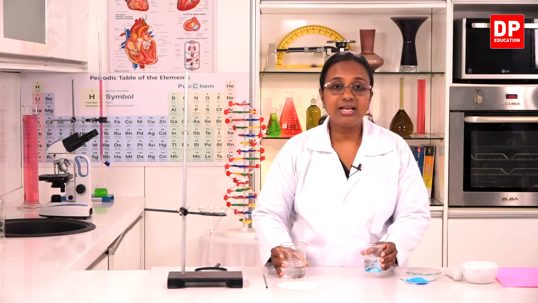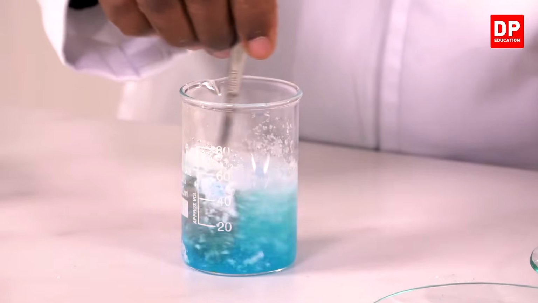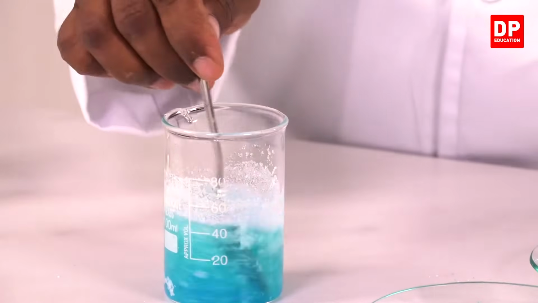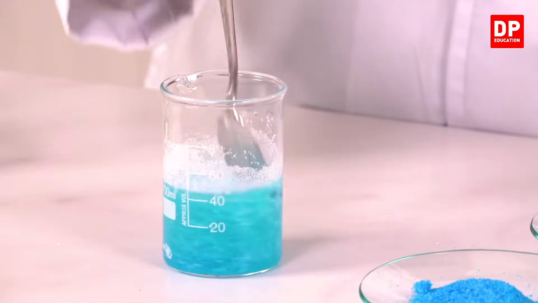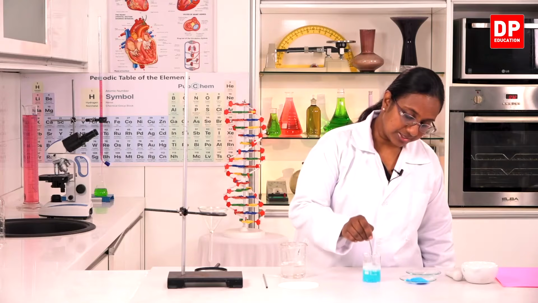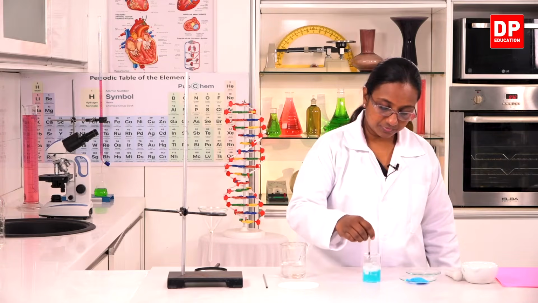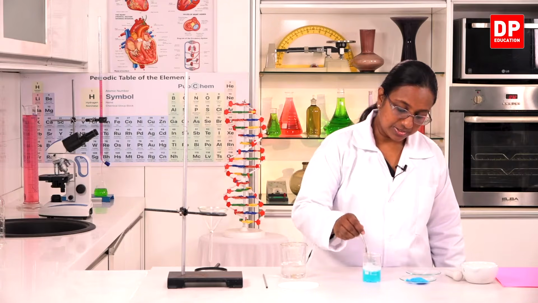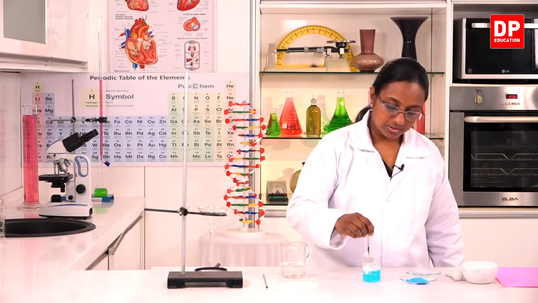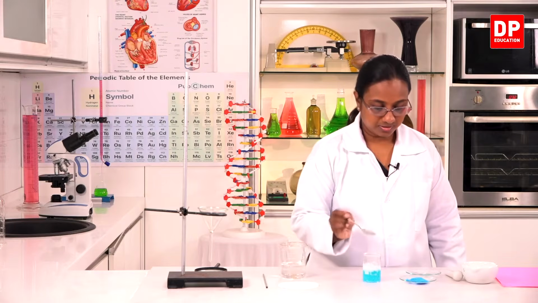This is not a quantitative activity, so we don't have to measure the volume exactly. When I mix the components, you can see the solution becoming blue in color. And also at the sides, you can see a white color solid remaining. Even in this, you can see that there is white color substance that has not dissolved in water.